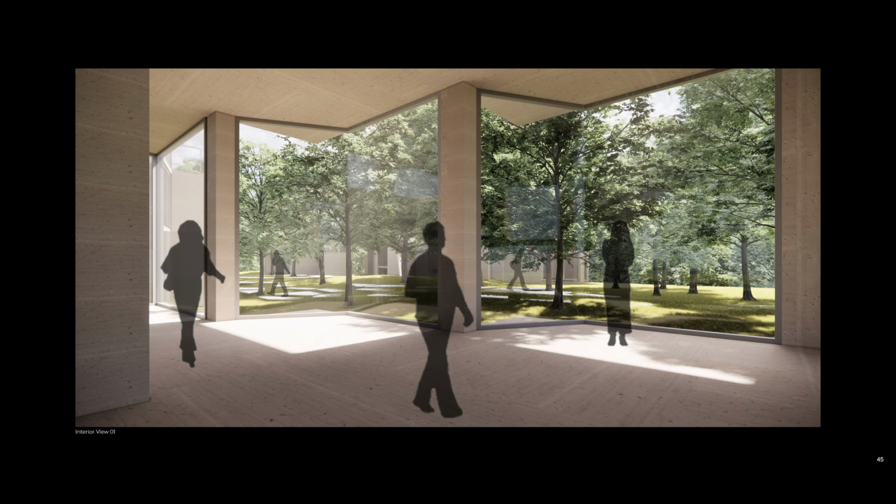The following are some of the interior views that were captured in order to portray the various spatial qualities.